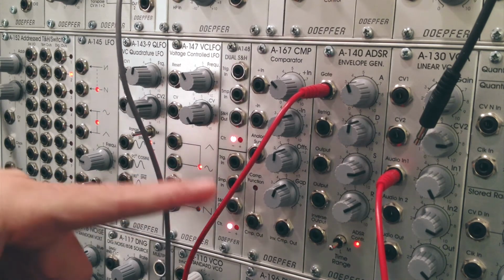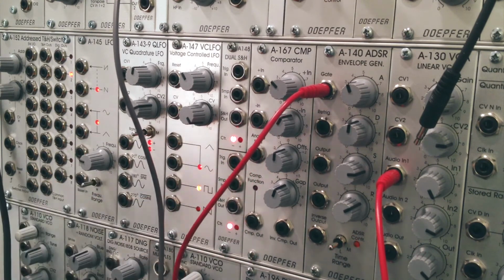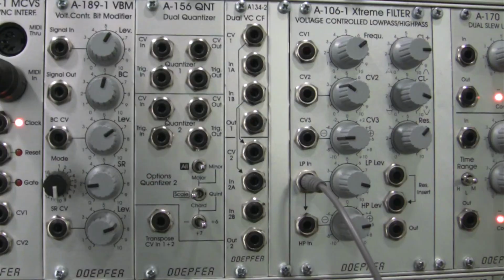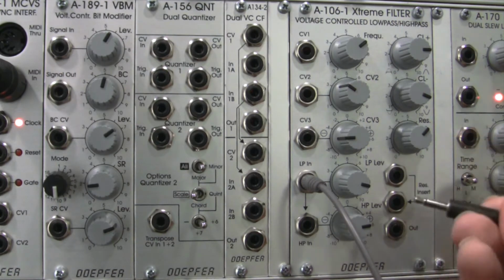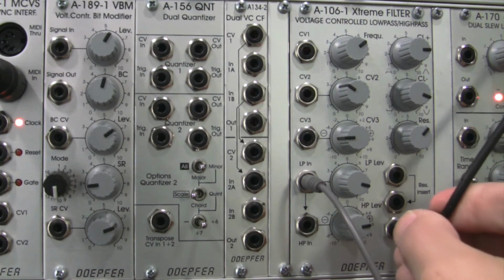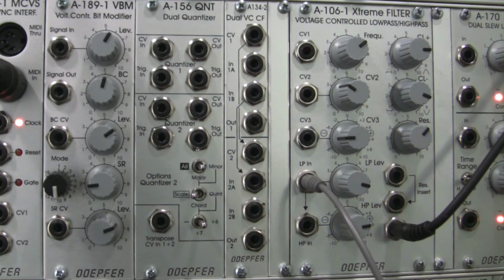But I just wanted you to see what the layout is before we go forward and start processing. So now that we got that out of the way, let's go ahead and patch in our audio source so we can hear it. I'm going to patch this in, over to our A106. Here we go. So that is our sound source right there. And that's what we're going to be processing this time around.